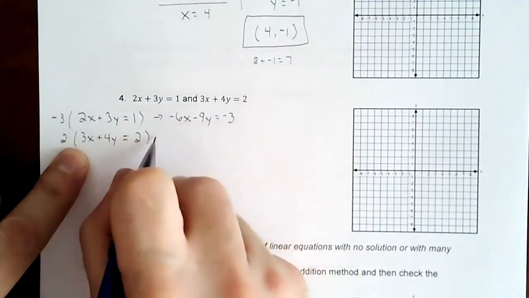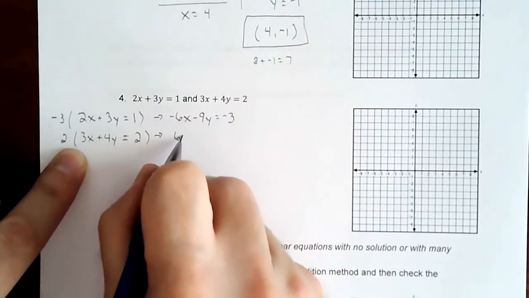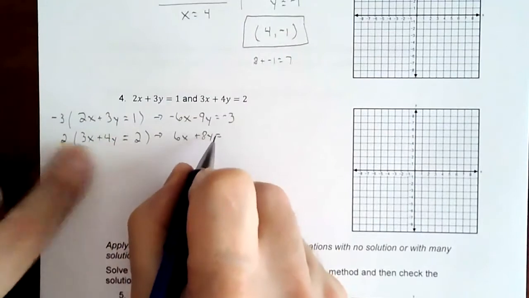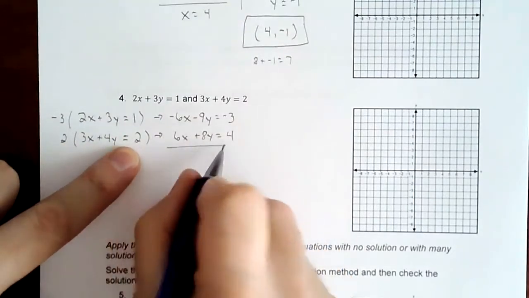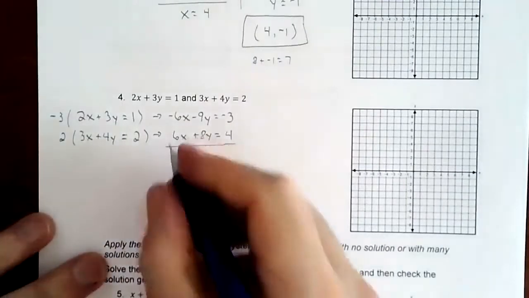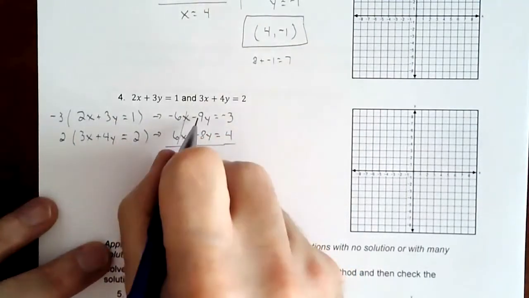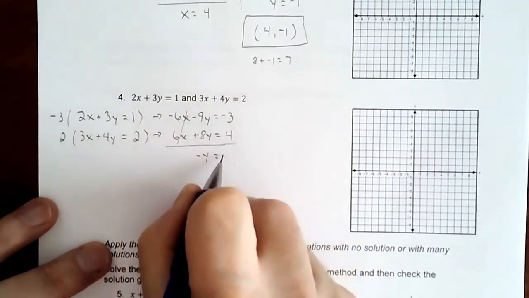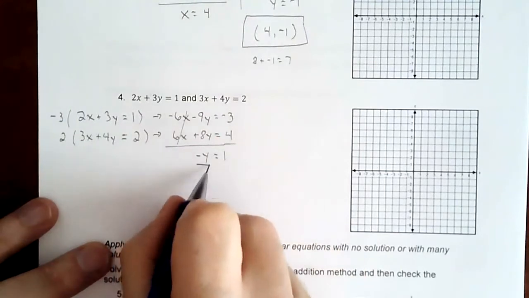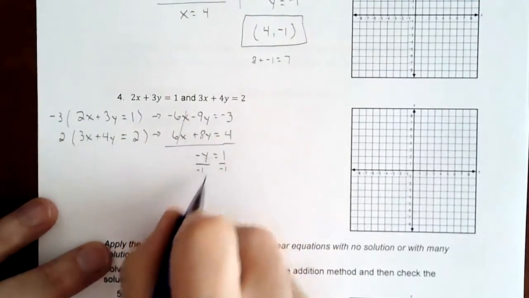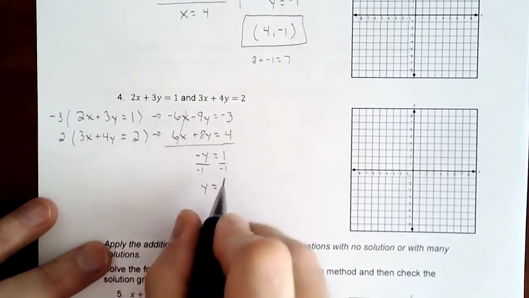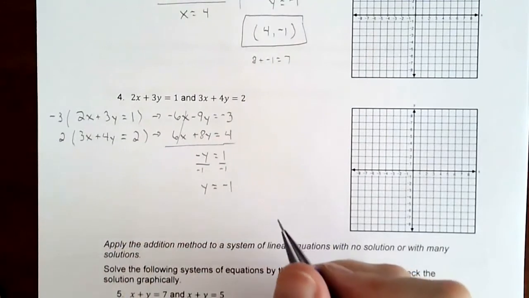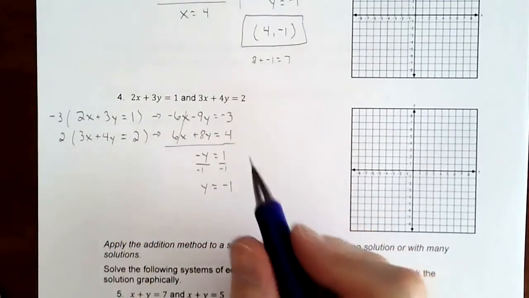I'm going to distribute a 2 into this equation. So that's a 6x plus an 8y equals 4. All right, put it all together. 6x's cancel each other. Negative 9y and a positive 8y make negative y equaling a positive 1. I'll divide by a negative 1 to cancel away the negative, which makes our y value a negative 1. Okay, so I have my y value of where they cross. I just need the x value of where they cross.